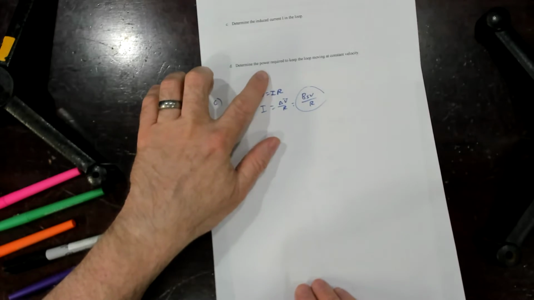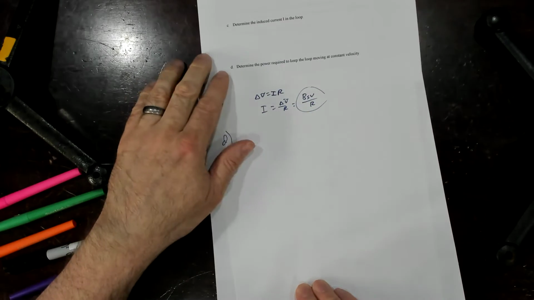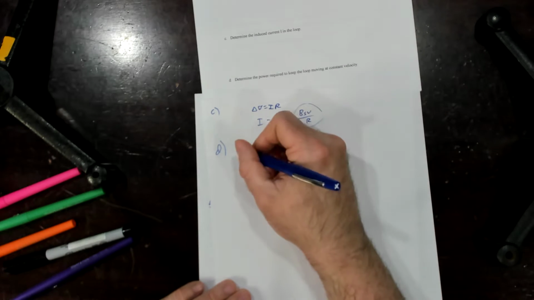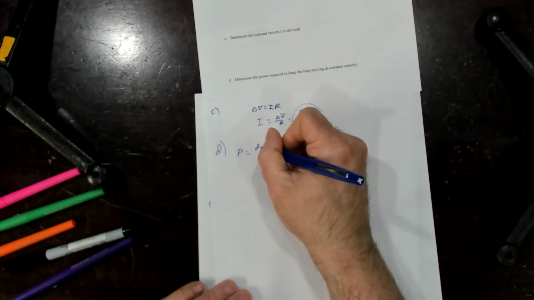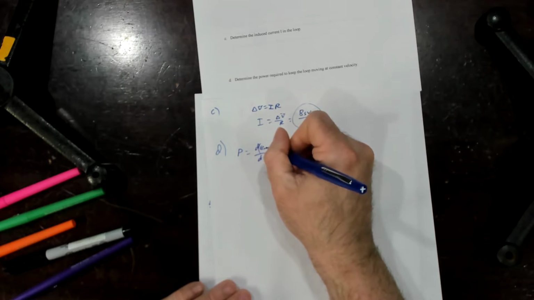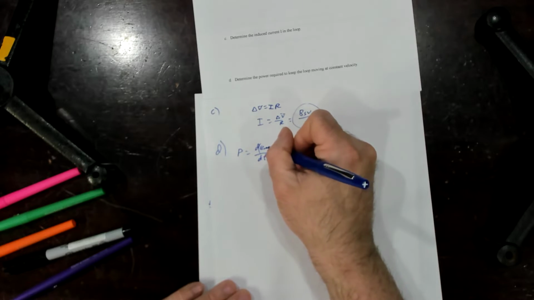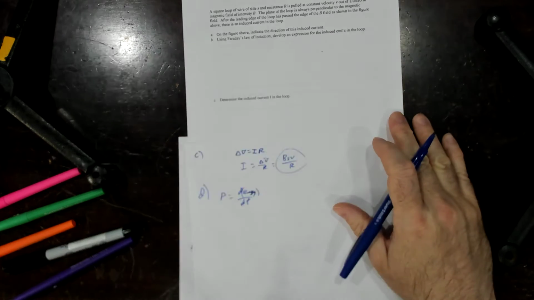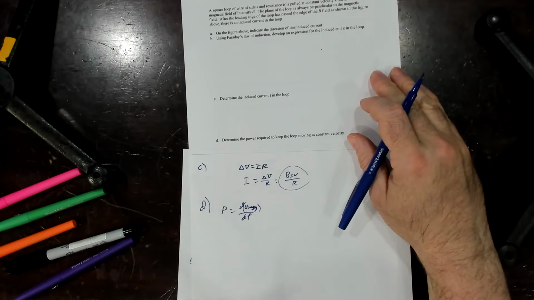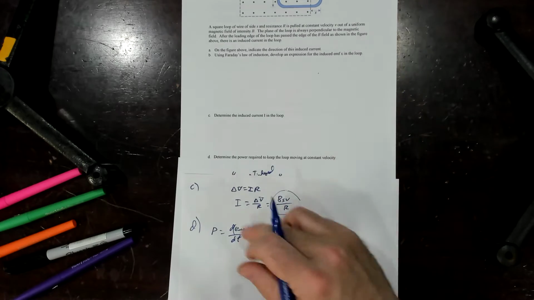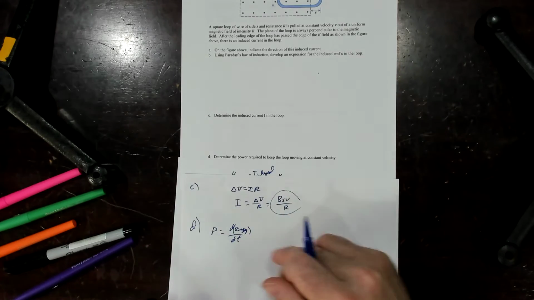And part D, they want to know the power required to keep the loop moving at constant velocity. For that, power is that change in energy per time, how quickly we're changing energy, right? Pumping energy in. That energy that I'm pumping in is going towards pushing the charges around in that loop.